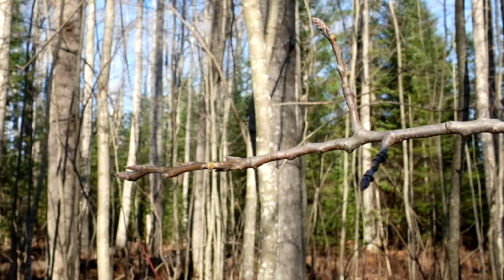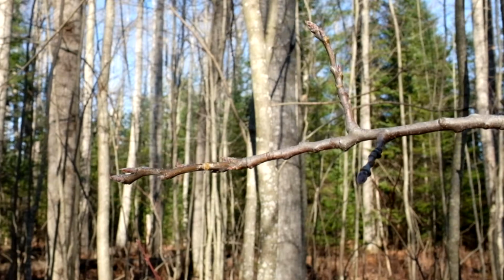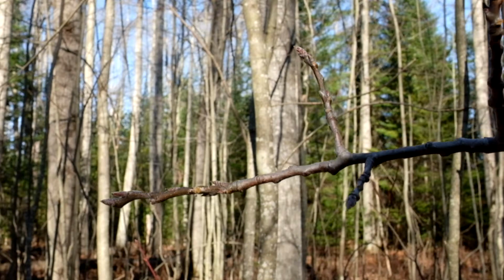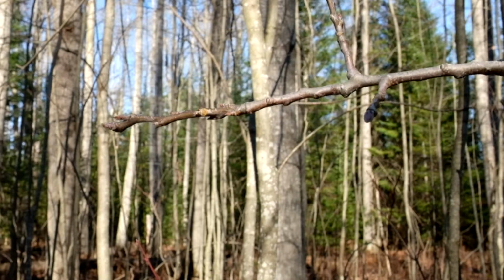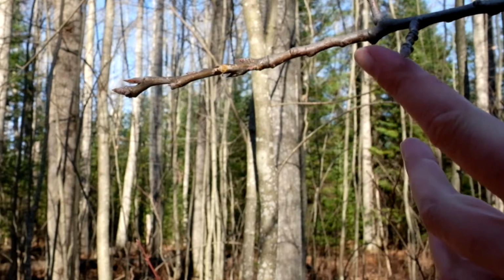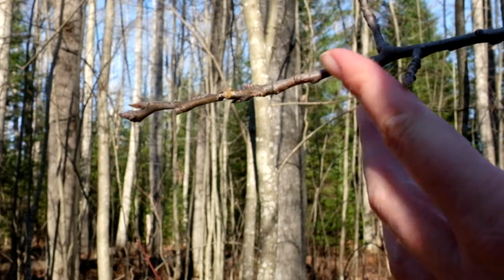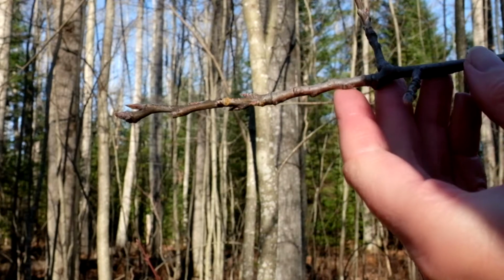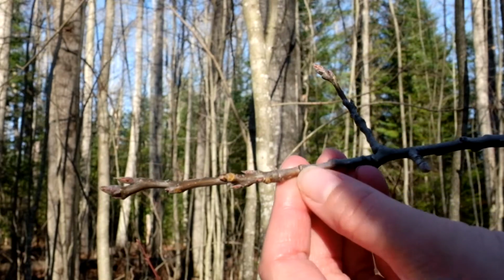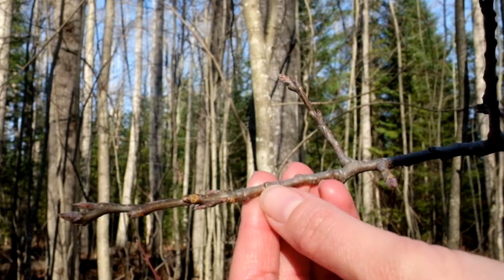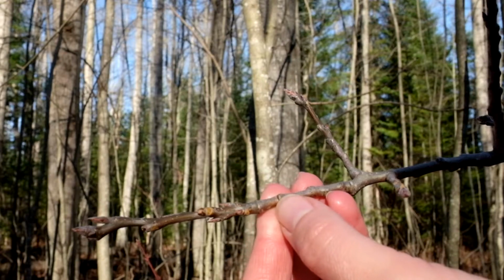All right, so here we have a big tooth aspen twig. A couple things first before we even start talking about the buds. This is typical of aspen twigs. You can see that the twig is pretty bumpy, and that is from all of the old leaf scars. Leaves actually leave a scar where they used to be attached to the twig.